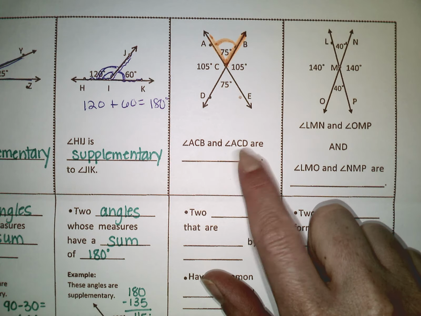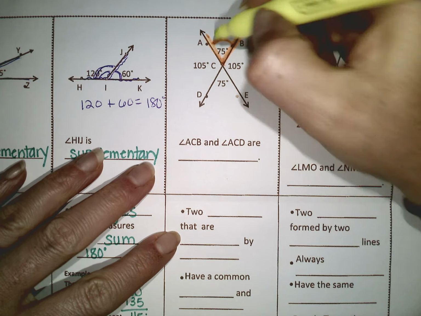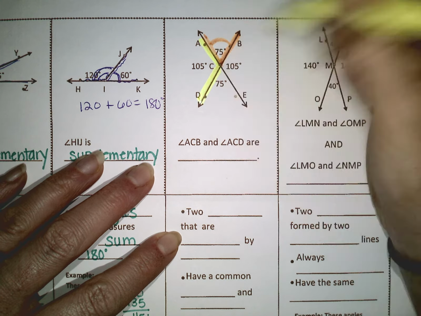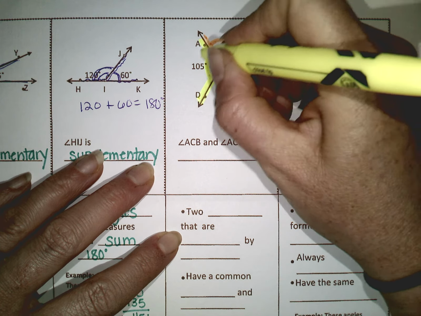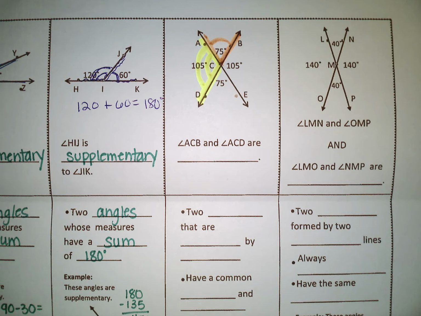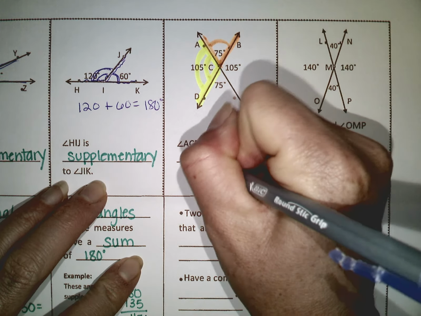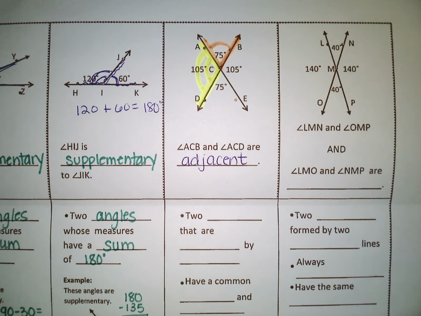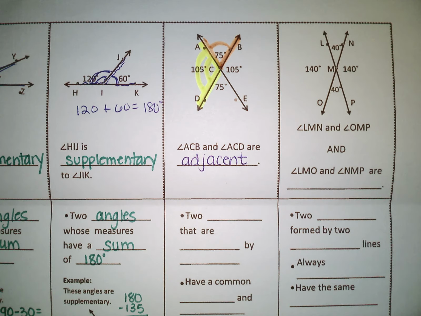And angle ACD. So look, ACD. These are called adjacent angles.